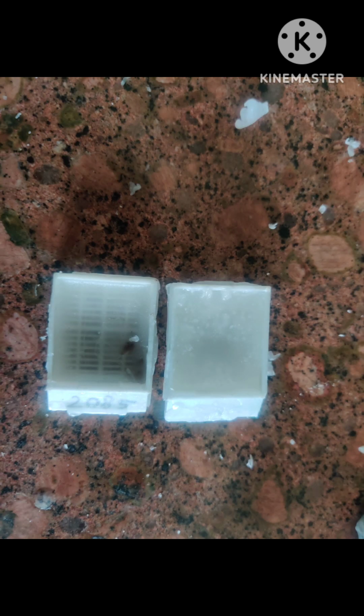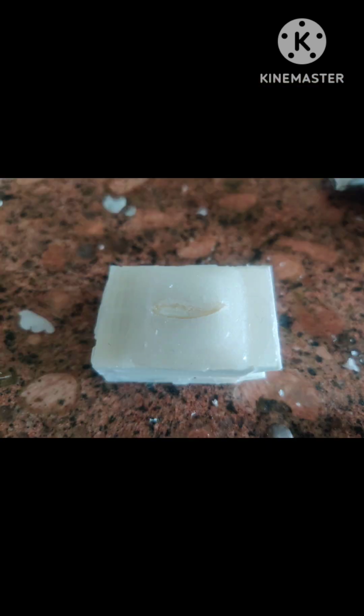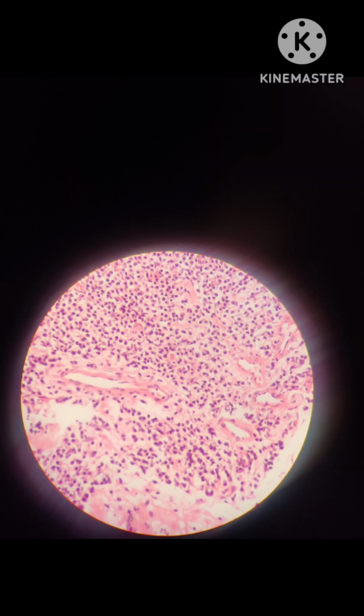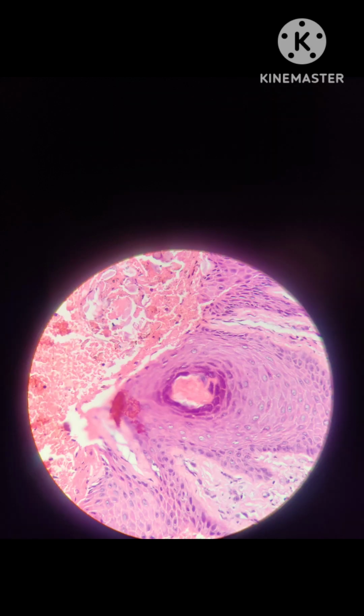These are the prepared blocks after drying of the wax next day. This is the block with the tissue. Then slides are made by cutting this block. Then this is what we see in the microscope and diagnose the disease. Thank you.